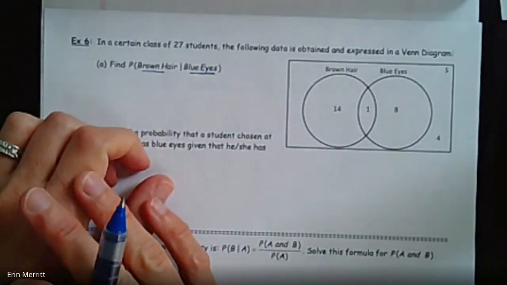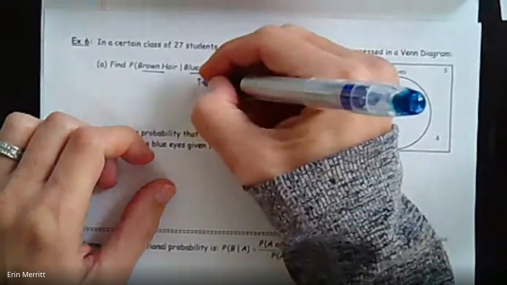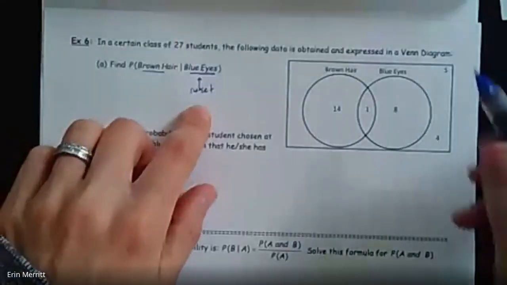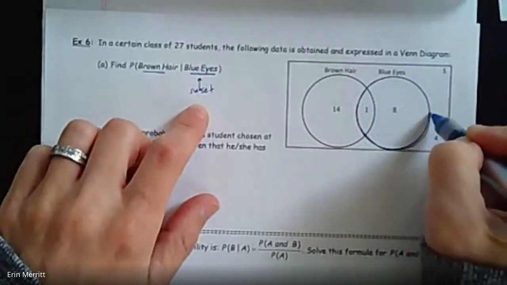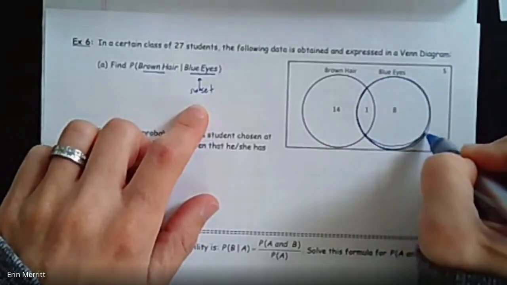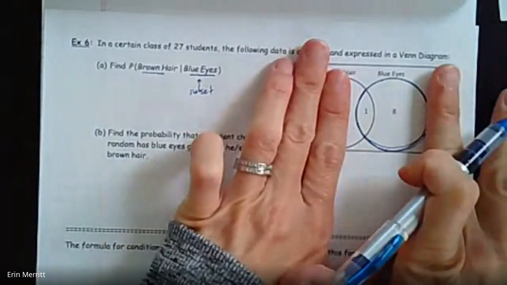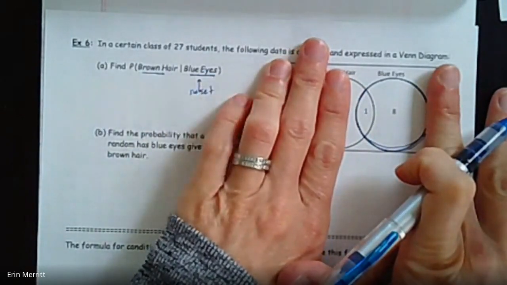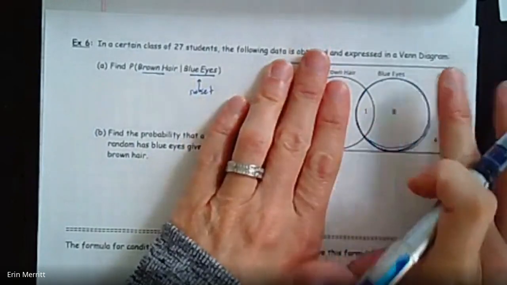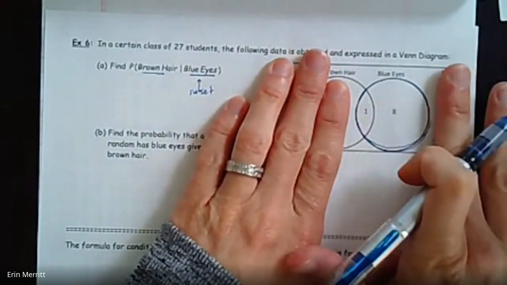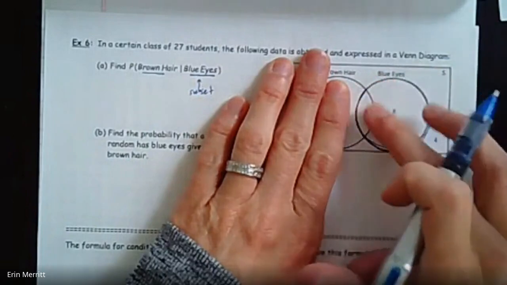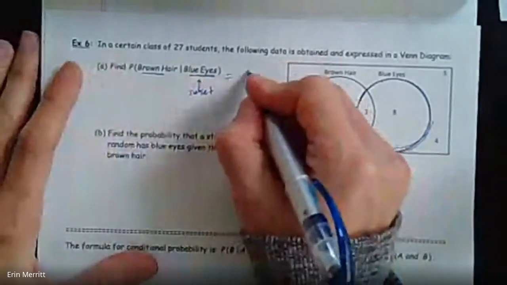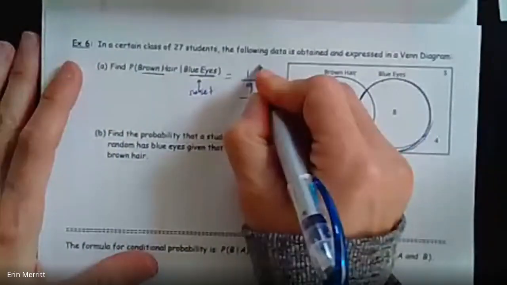So I want to take the approach of what we did the last time. I want you to look at just this little subset. So if you're in the blue eyes circle, if I ignore everything else and I just look in that blue eyes circle, it's saying, what's the chance that you have brown hair? So within the blue eyes circle, there's 1 person that has brown hair out of the 9 people total, because you got to put the 8 and 1 together, that have blue eyes. So this would be 1 out of 9.